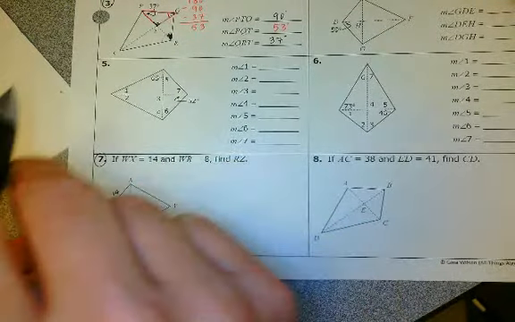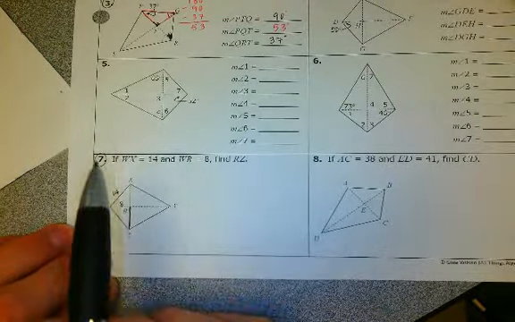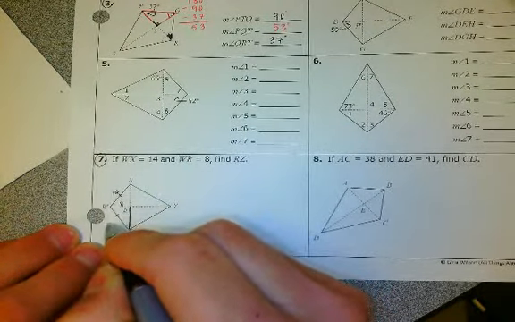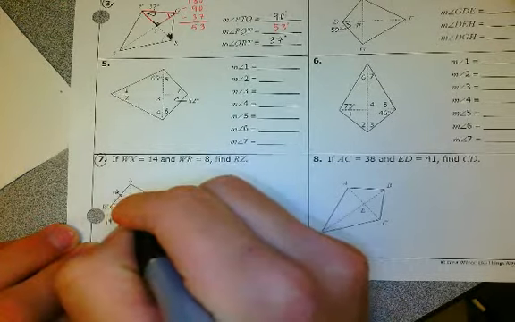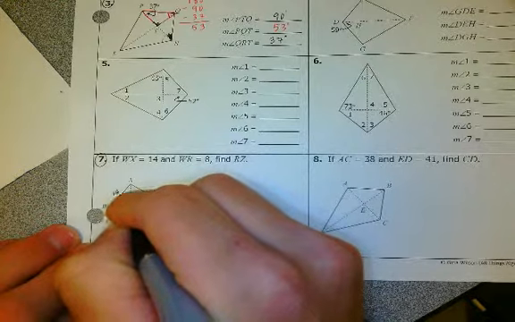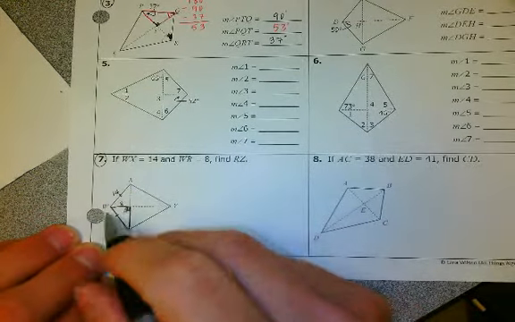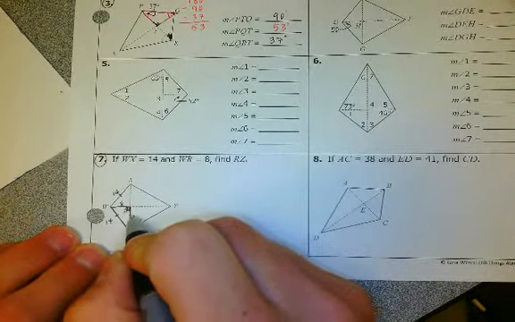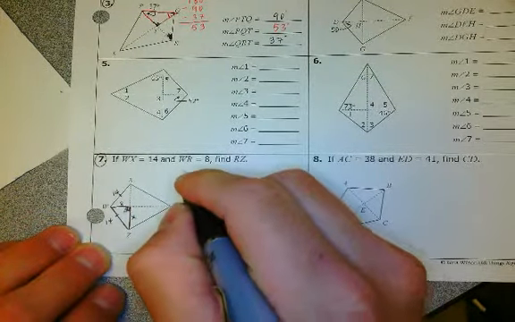Remember from our picture up top that the 14 up here will be the same on this side. So what I'm going to do is create a right triangle right here and use the Pythagorean theorem to figure out RZ. So I'll put a little X here for RZ, that's what we're trying to find.